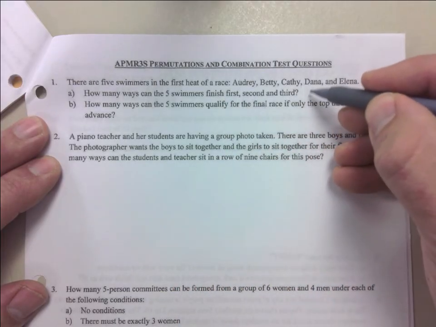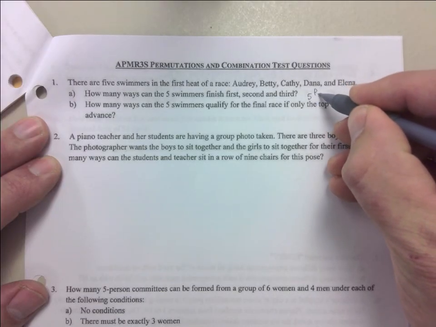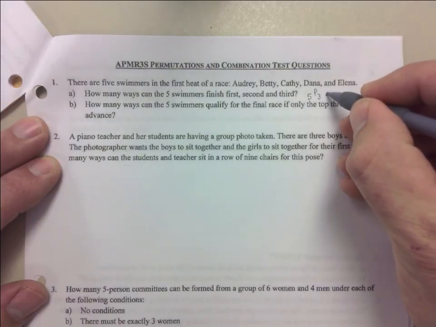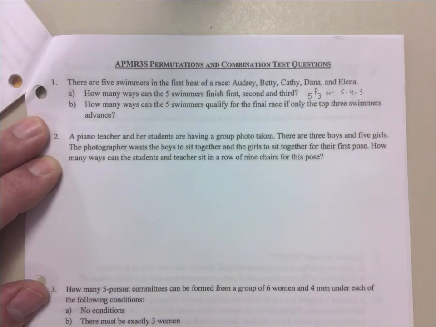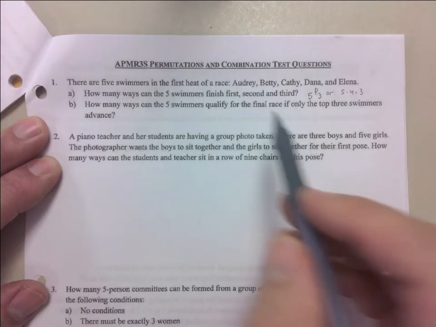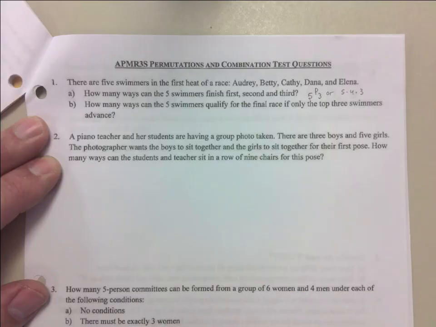I'm just going to answer that right here. From the 5, you would pick 3, or you go 5 times 4 times 3. Same thing. That's how you would find the answer there. So order does matter because finishing first, second, or third definitely matters.